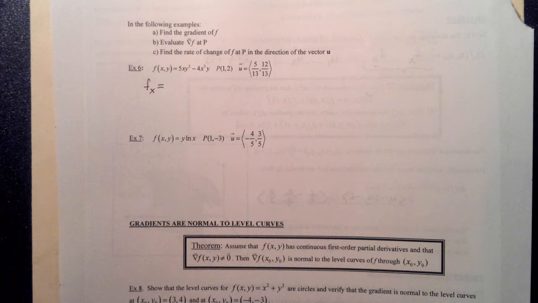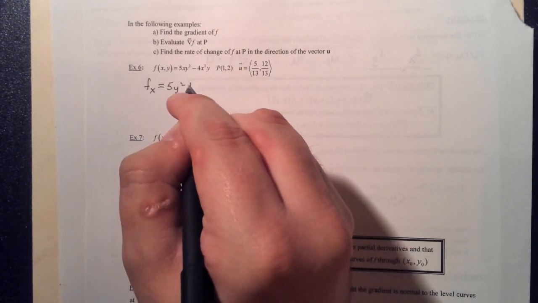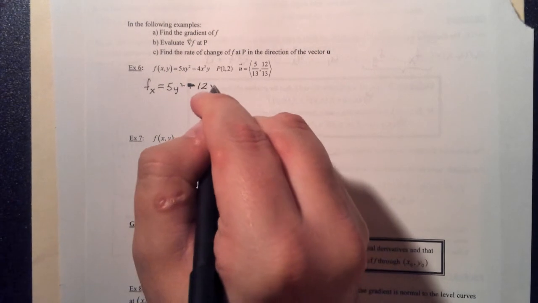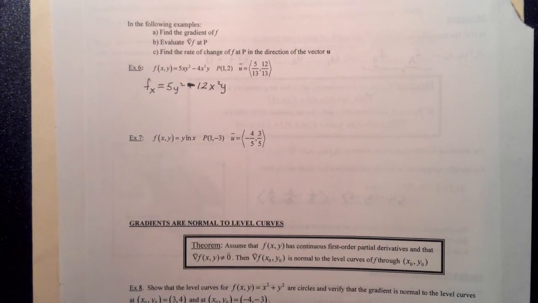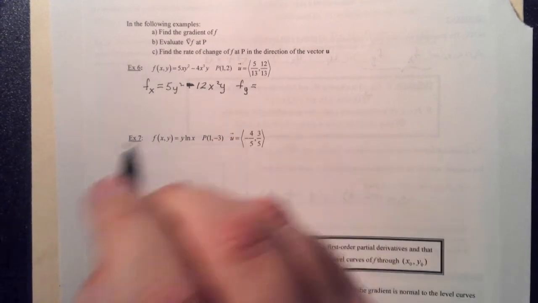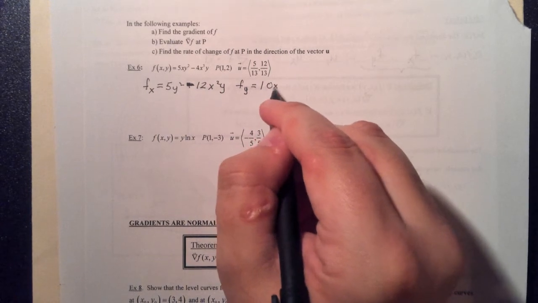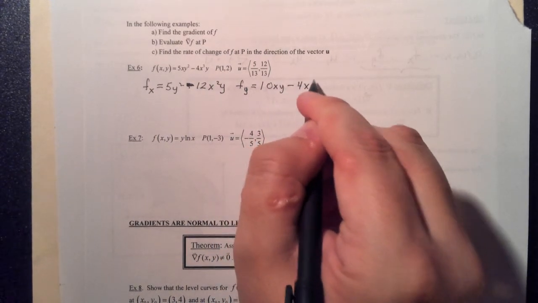So I find my partial derivatives. I would have 5y squared minus 12x squared y, and my partial derivative with respect to y will be 10xy minus 4x cubed.